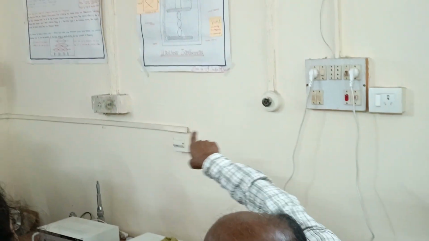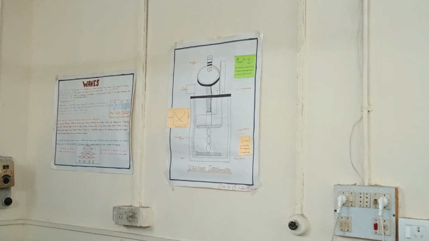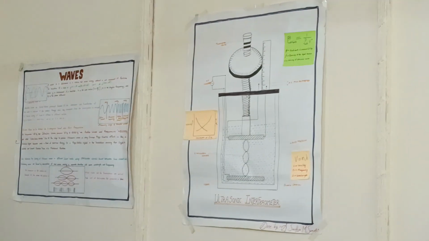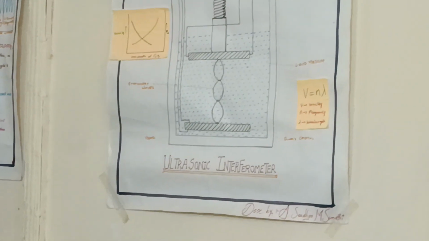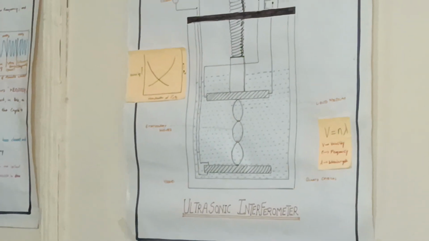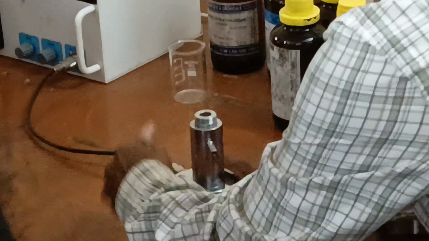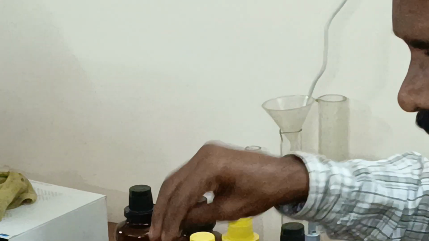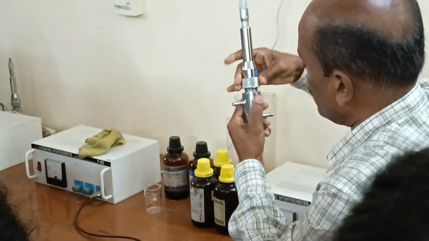There, this column. You see that? Ultrasonic sound is produced at the bottom by using a piezoelectric crystal, and the sound waves will pass into the liquid column. This is a liquid column. You can pour some liquid into it, press it here and close this.